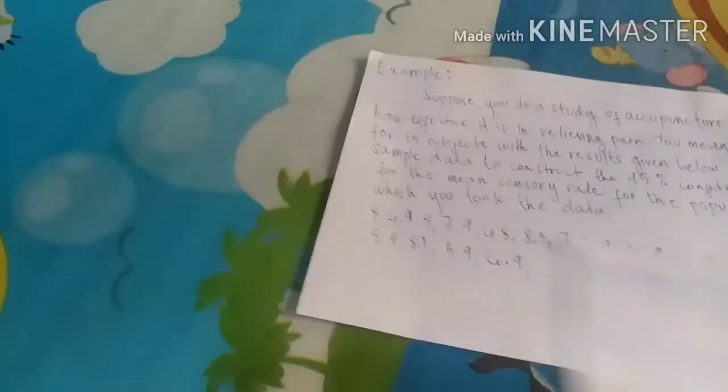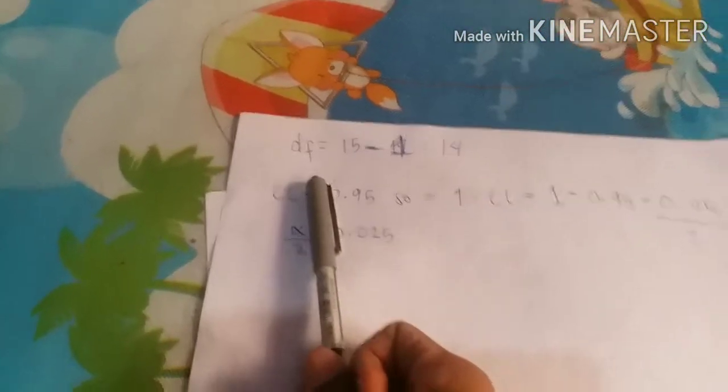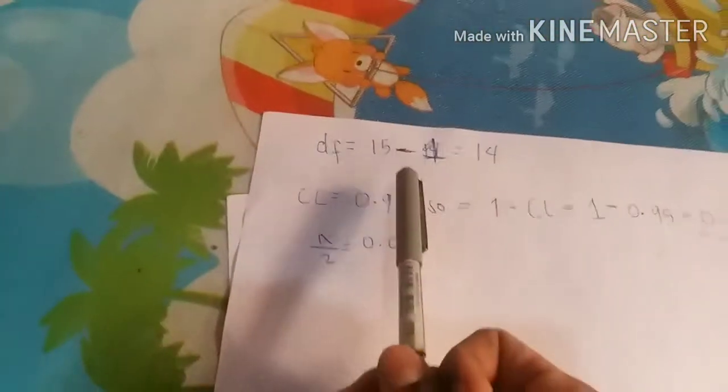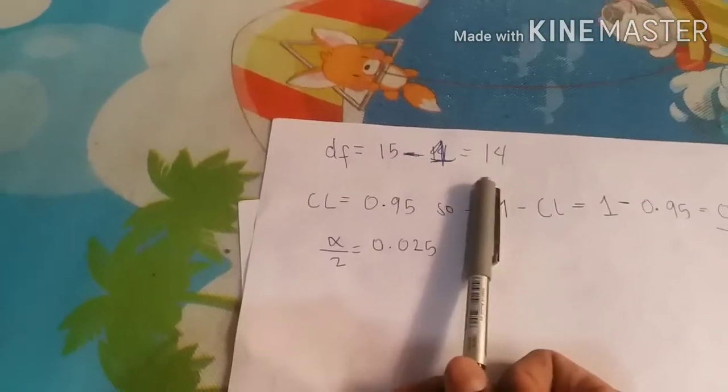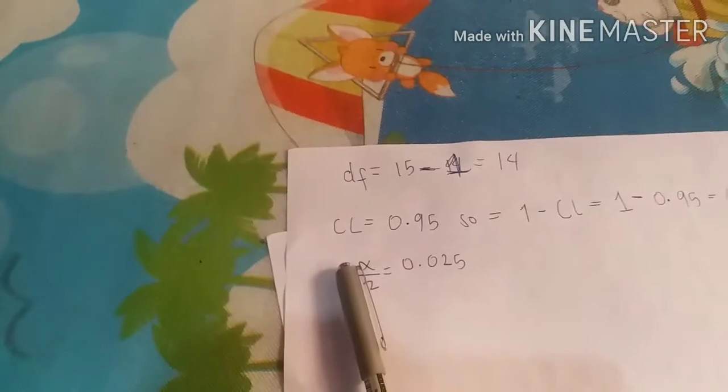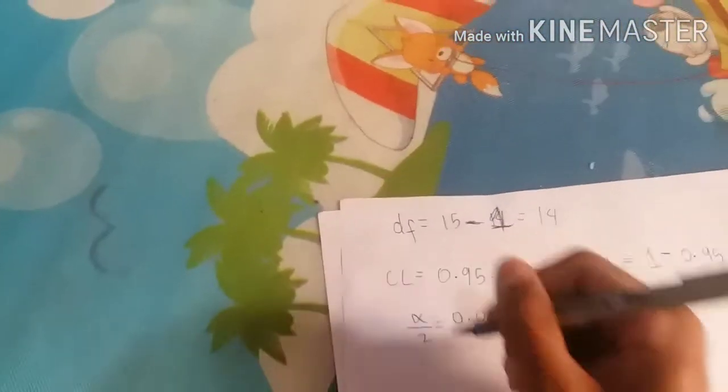So paano ko nga ba nakuha itong 2.145 na ito? So yung degrees of freedom na sinasabi ko kanina is 14 kasi 15 minus 1 is 14. So yung confidence level naman niya, ito yung formula na para makuha yung t-table of t student.